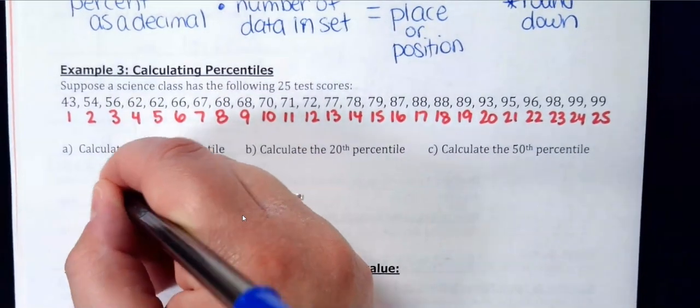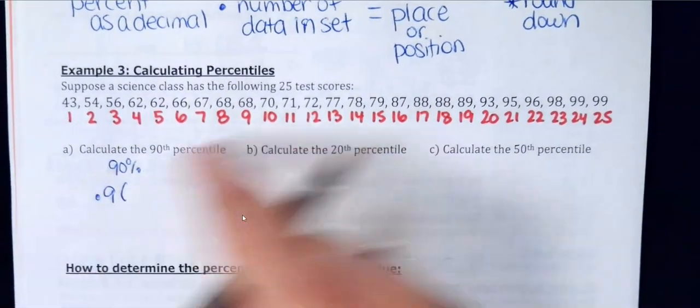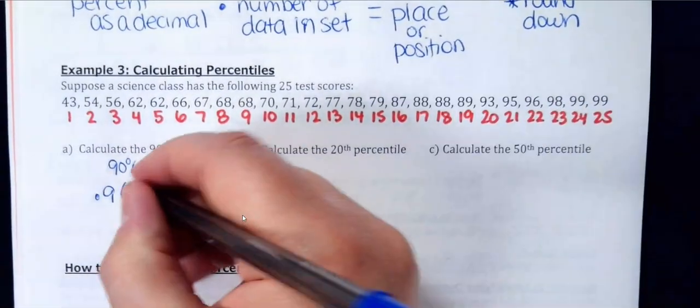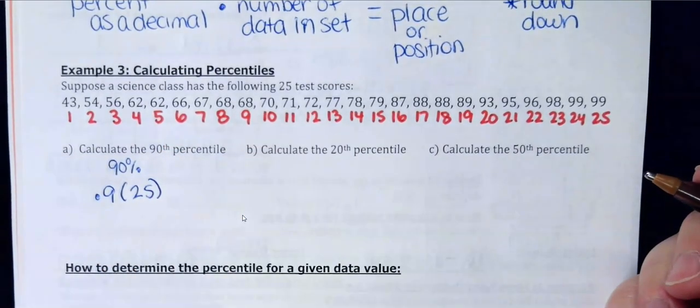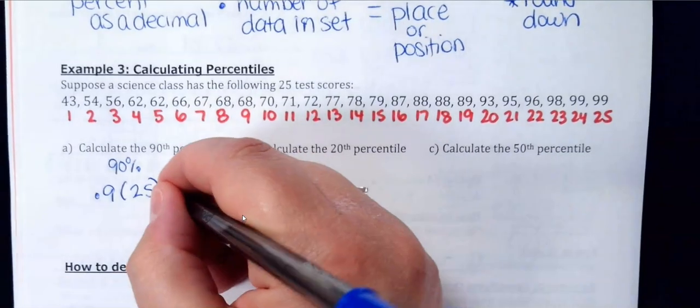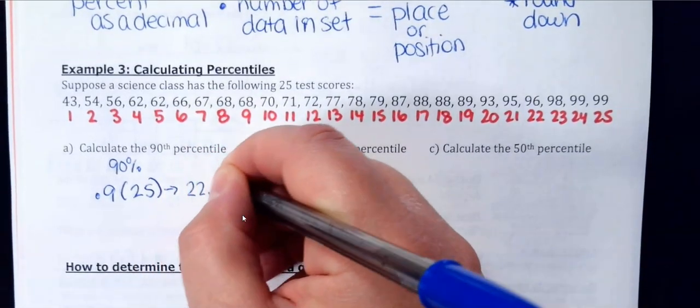0.9, right? So you're just going to take 0.9. Now, in our set, I got 25 test scores. So you're going to multiply that by the number of data in the set. So that'd be 25. And if you do that, you should get 22.5.